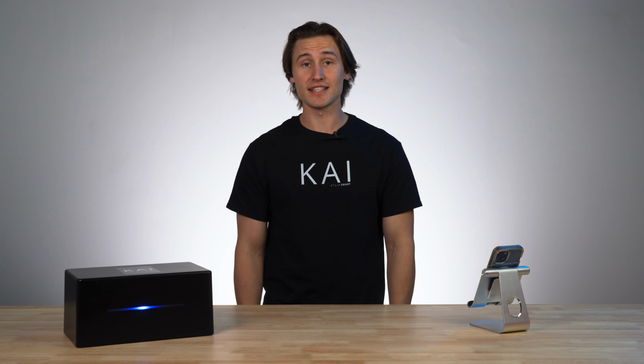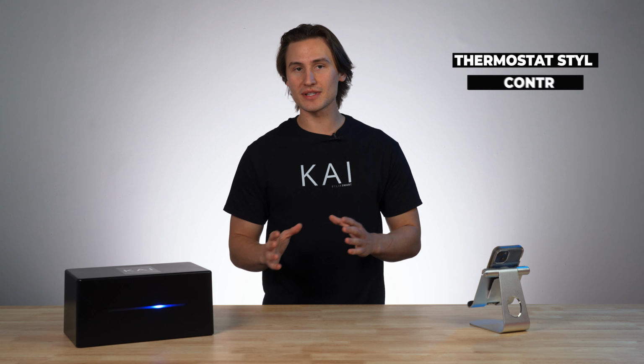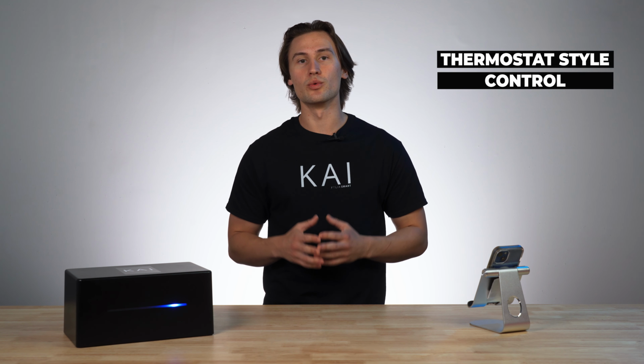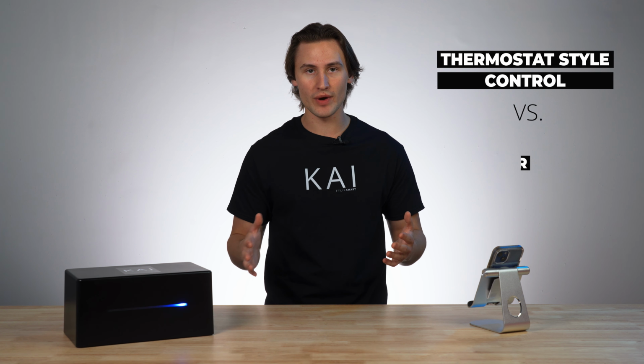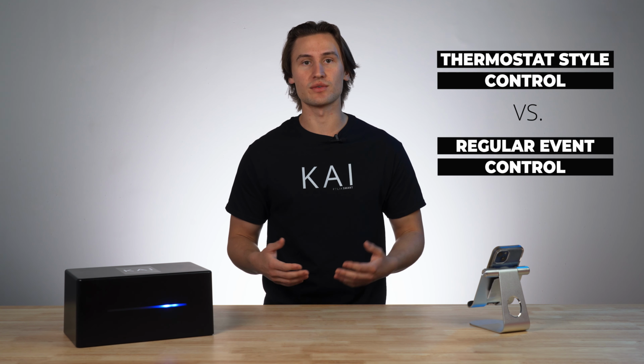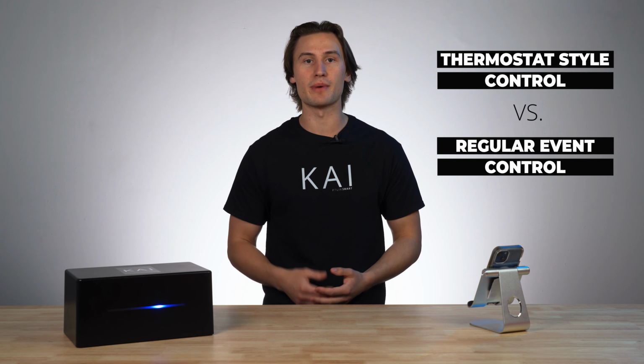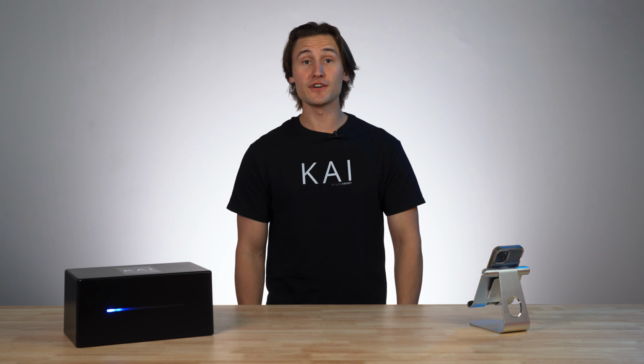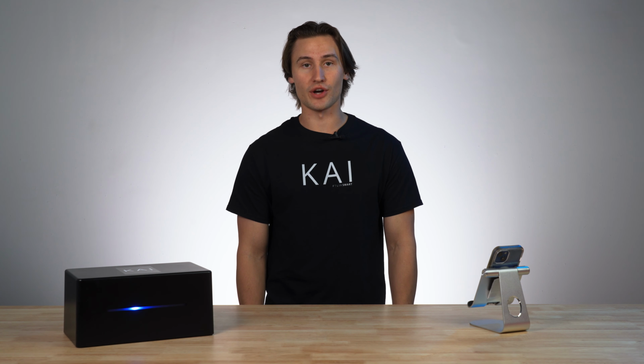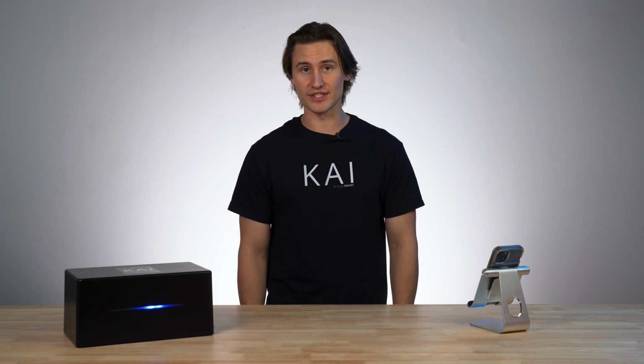When setting up an event, it's important to understand the two different types of events. Now, there are thermostat-style controls where you will keep a parameter within a set value range, and then there are regular events which act like fail-safes and trigger based on a single value. The difference in these styles of events lies in the tolerance feature. Any event with a tolerance that equals 0 is a regular event, and any event with a tolerance greater than 0 is a thermostat-style control.